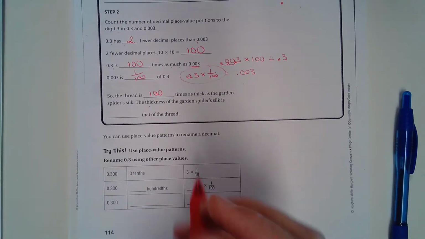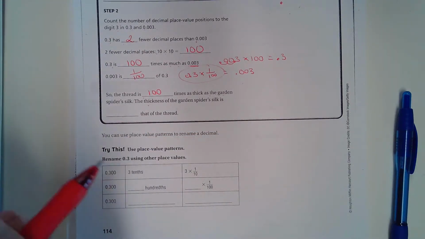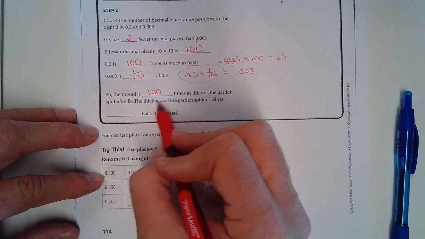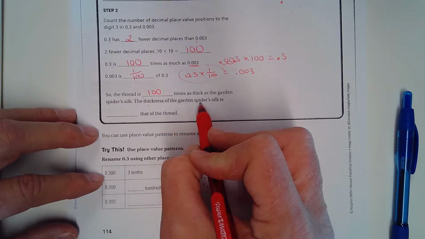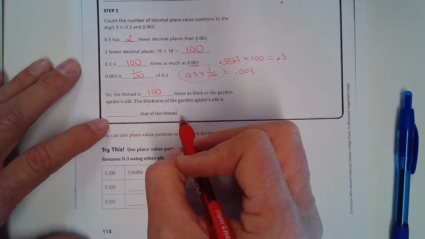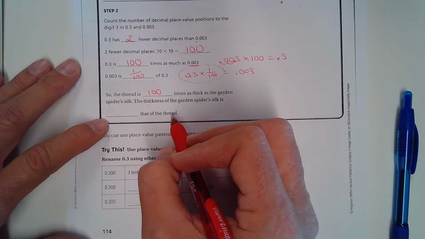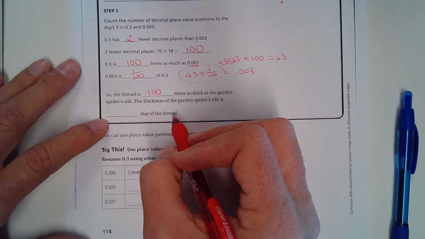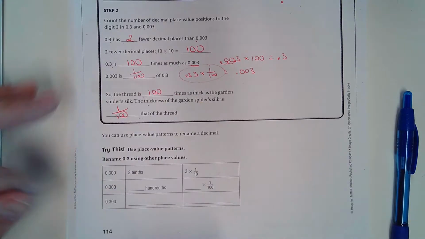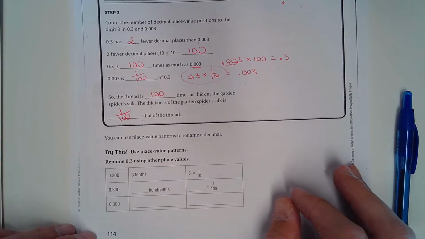Mr. Clifton, so what do you think would go in here? 100? Not 100, because we already know this is 100 times as thick as the garden spider silk. But the thickness of the silk is going to be less than 1. What would that be of that thread? It's going to be a fraction. What do you think it would be? No? 1/100th. Okay? Of that thread. Because that's the difference between the two. All right?